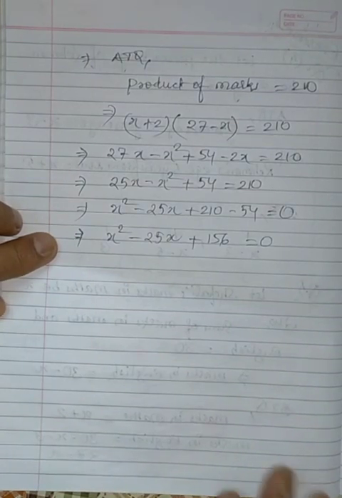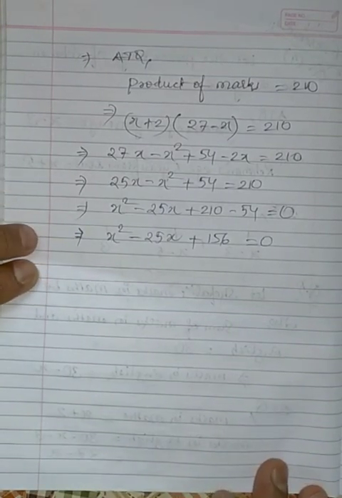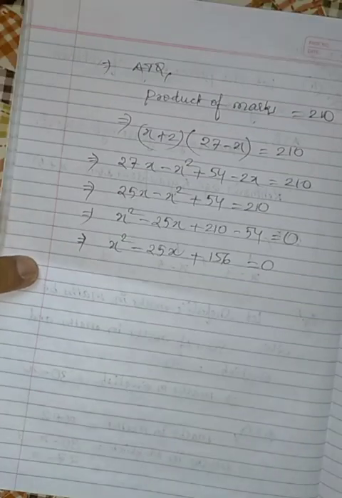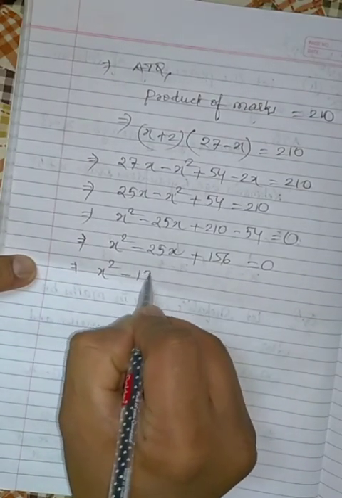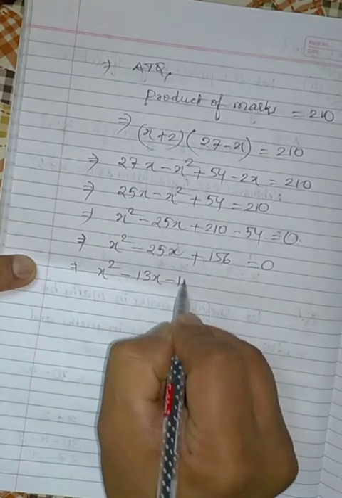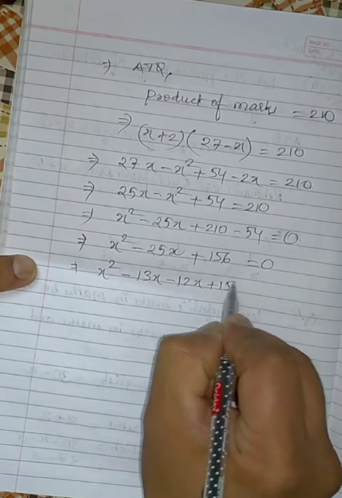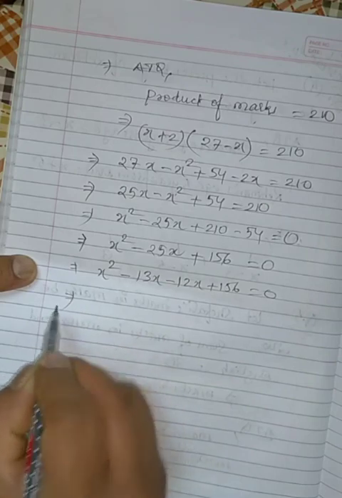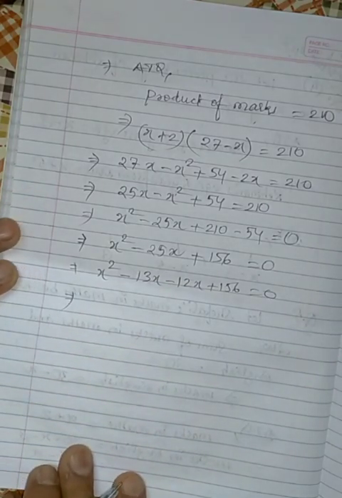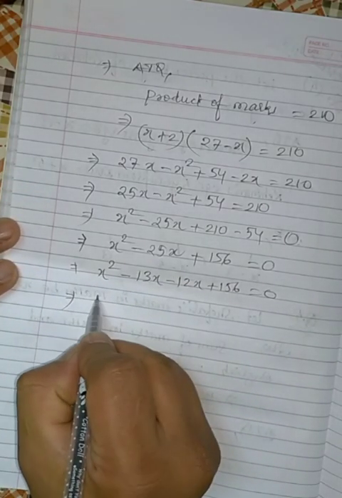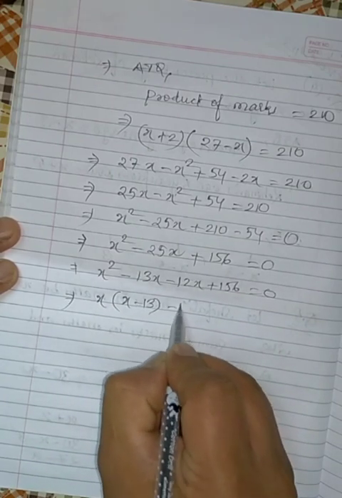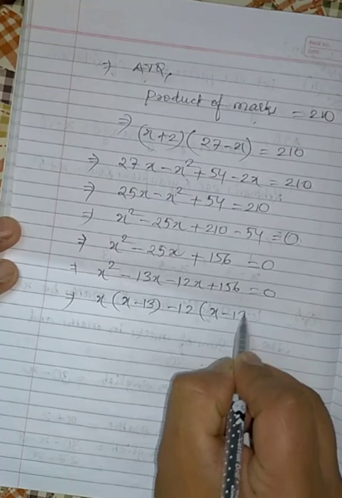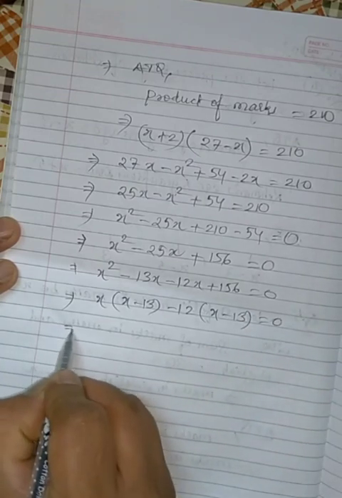So in this question I am going to do it by factorization method. So we get x square minus 13x minus 12x plus 156 is equal to 0. I am doing it by middle term splitting. So x is common, I get x minus 13, minus 12 is common, I get x minus 13 equal to 0.